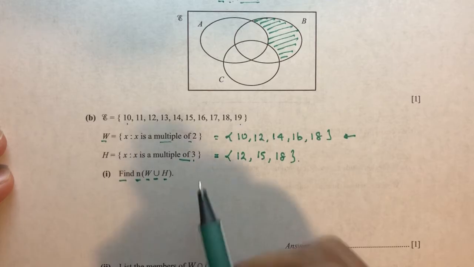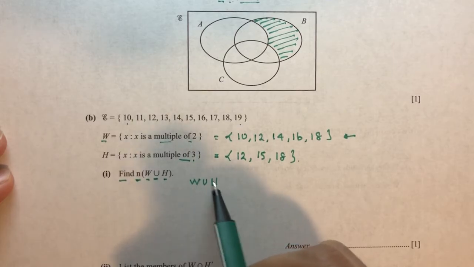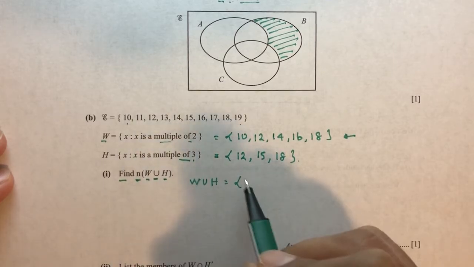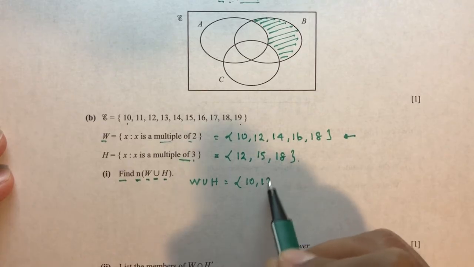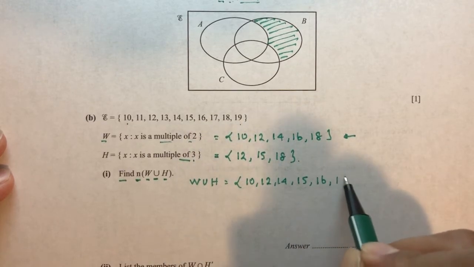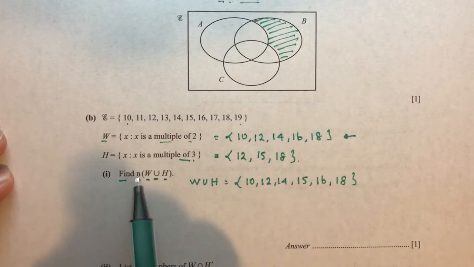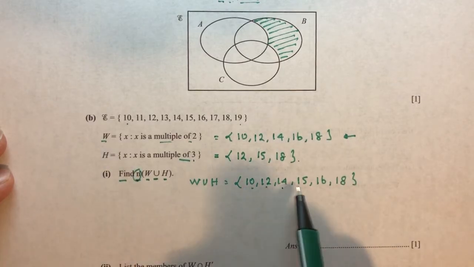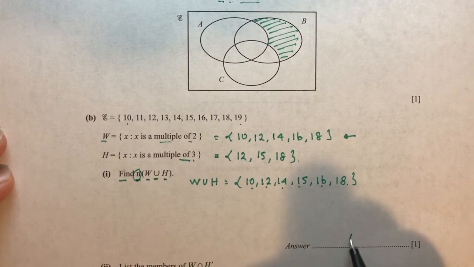So let's find the set W union H. It will be 10, 12, 14, 15, 16, and 18. So that is a set. Find the number. So we have 1, 2, 3, 4, 5, 6. So your answer will be 6.